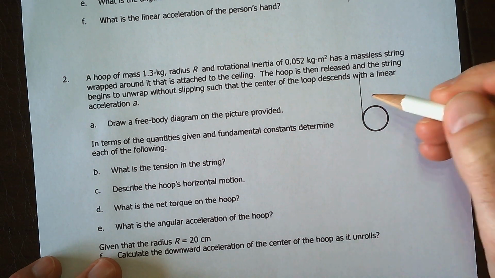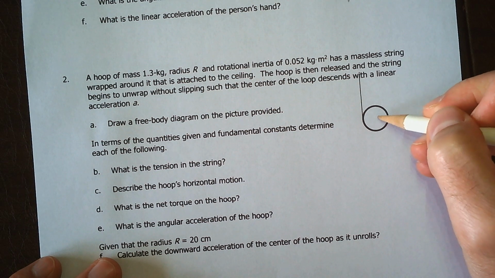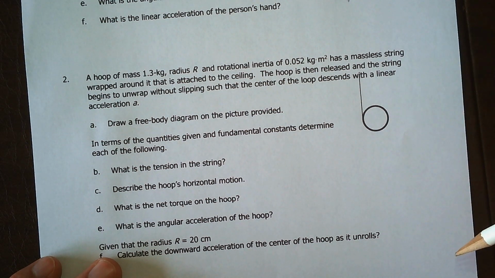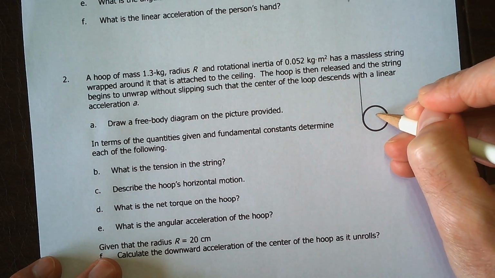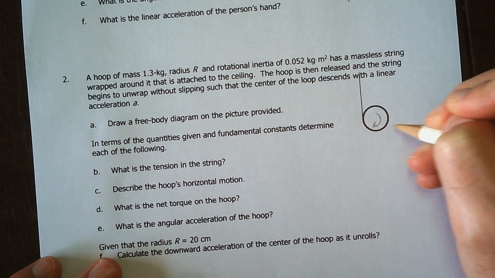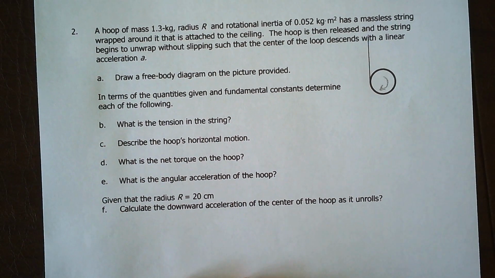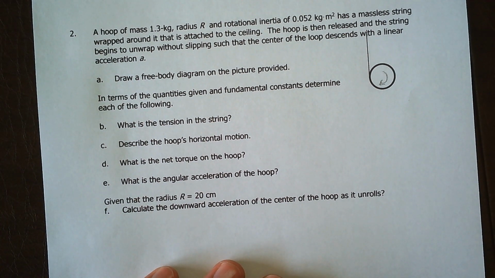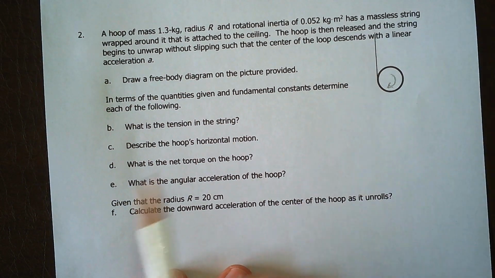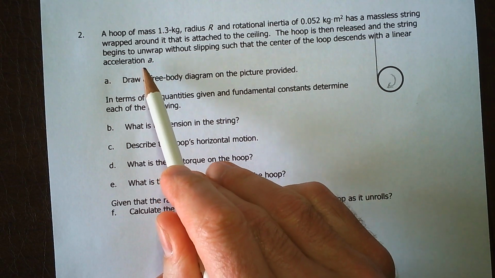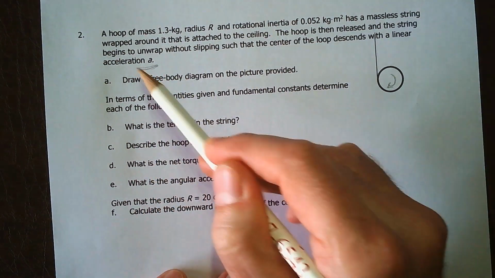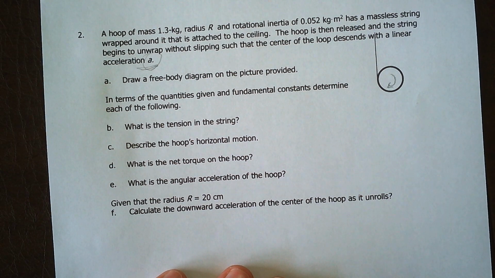Trying to find the tension of the string. This time the tension in the string will not be equal to the weight. It's accelerating downward, so that means the weight must be more. But it is still spinning about this spot here, so the weight does not cause a torque. Only the tension does. So they tell us it has this linear acceleration A. So that's almost like a given number. Think of it that way.